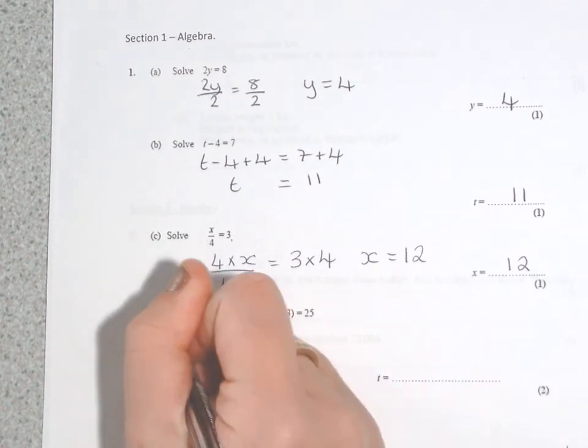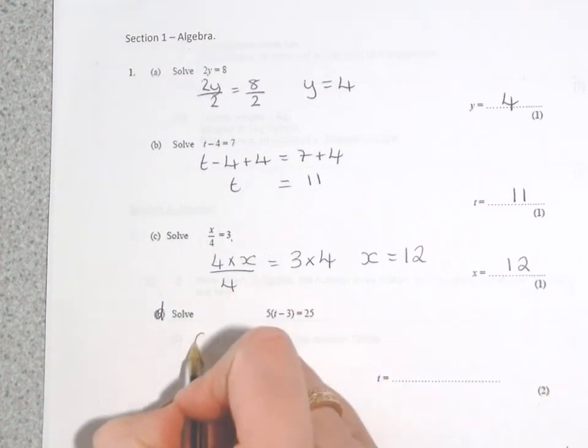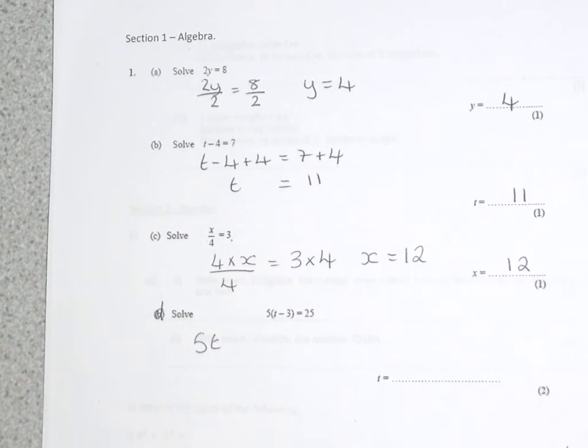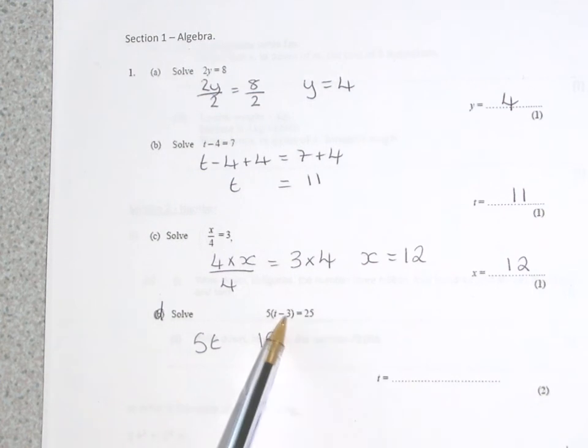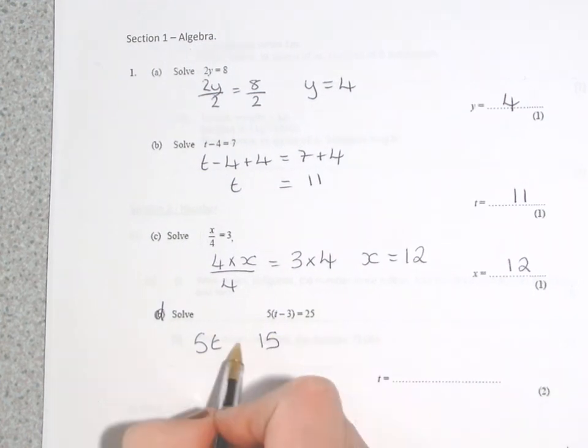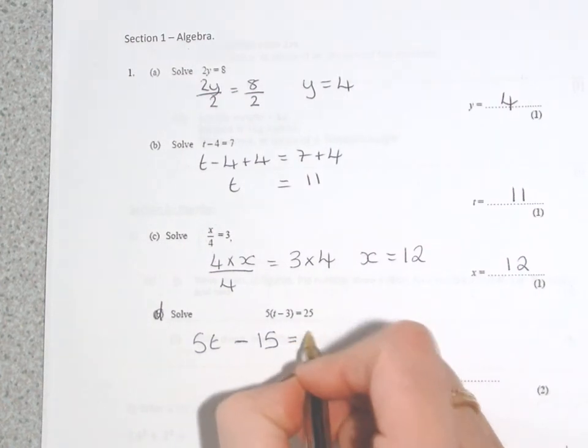Okay, so to expand the brackets means to multiply everything on the outside by everything on the inside. So first thing we do 5 multiplied by t to get 5t. We do 5 multiplied by 3 to get 15. And because there's a minus on the inside of the bracket, we put a minus between these two values. Then we put that equals to 25.